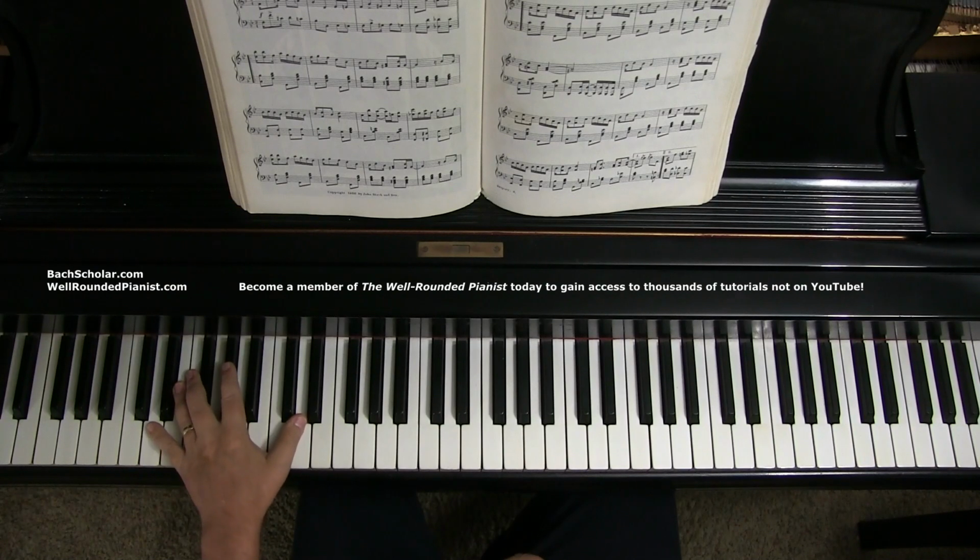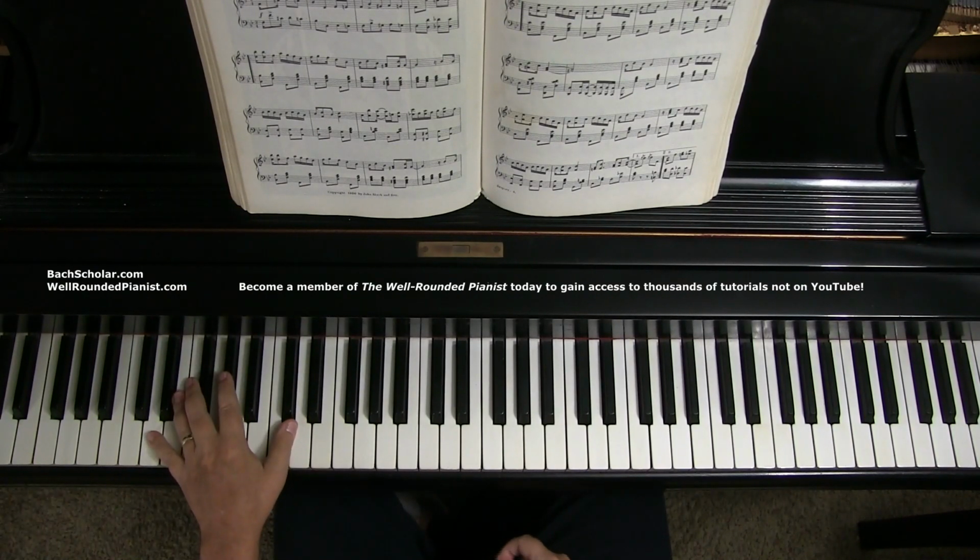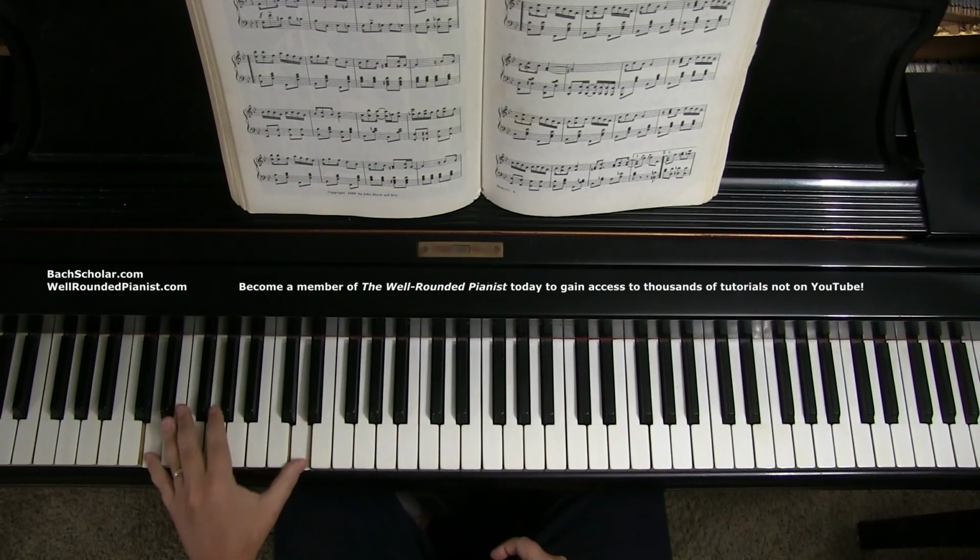Here's another, this leads me to another rule that will revolutionize your playing whenever you have octaves here. Do not, and I've said this many times before, I've said this like 1,000 times on the Well-Rounded Pianist, and I've said it a few times on YouTube on my tutorials.